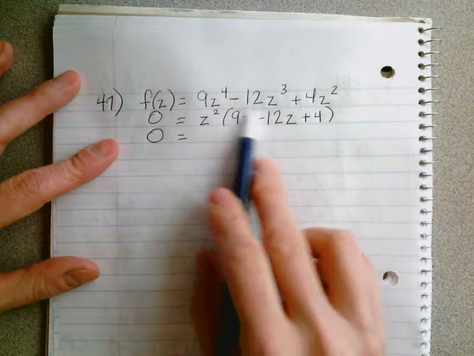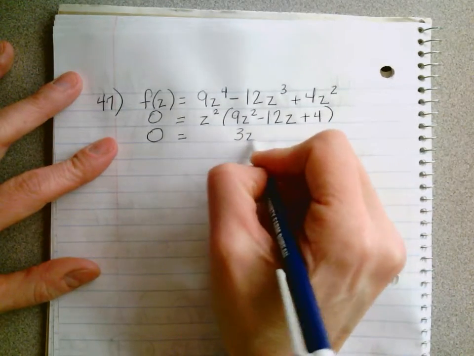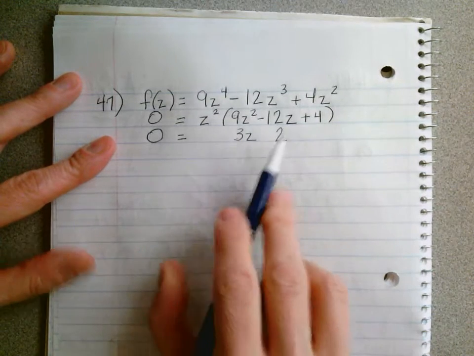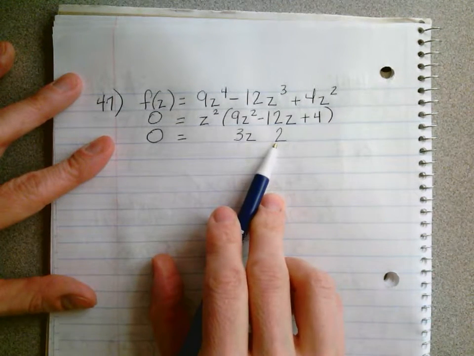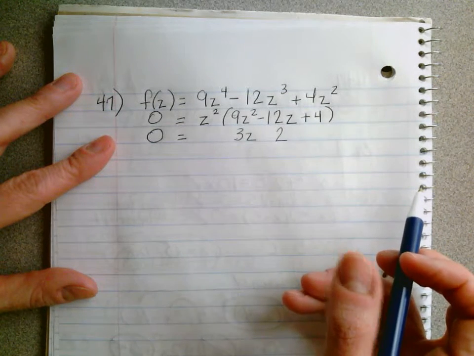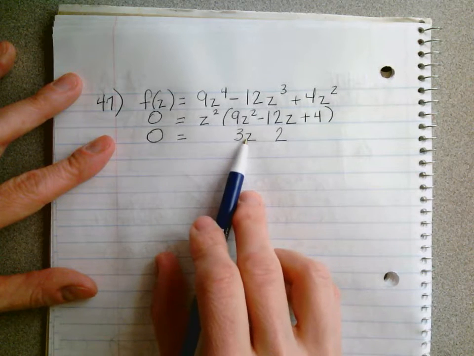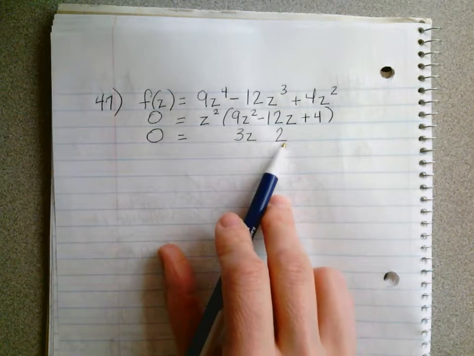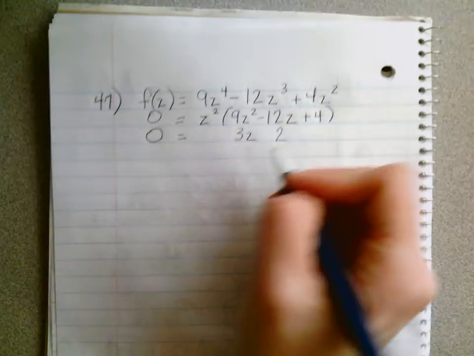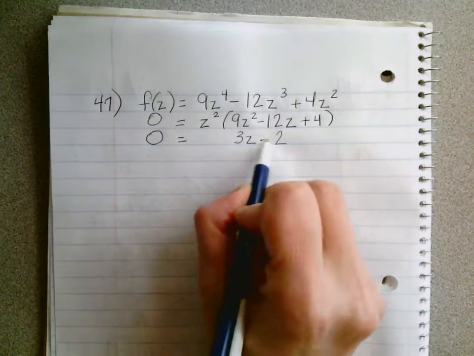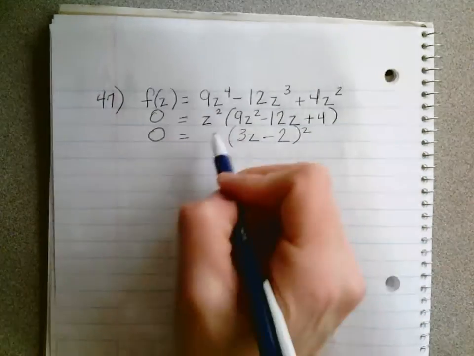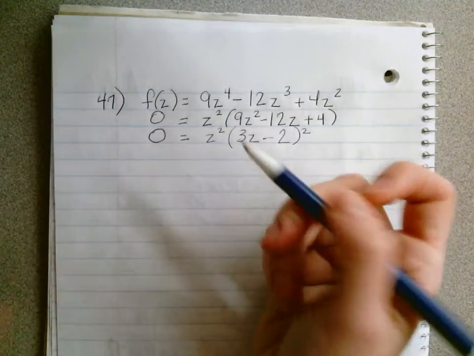Is that a perfect square? If I take 3z, multiply it by 2, and double it, can I end up with the negative 12? Think about it. If I take 3z, multiply it by 2, what do I get? If I double it, can I get a negative 12? How? Negative. That means it's a perfect square, which means the factor is 3z minus 2 squared.